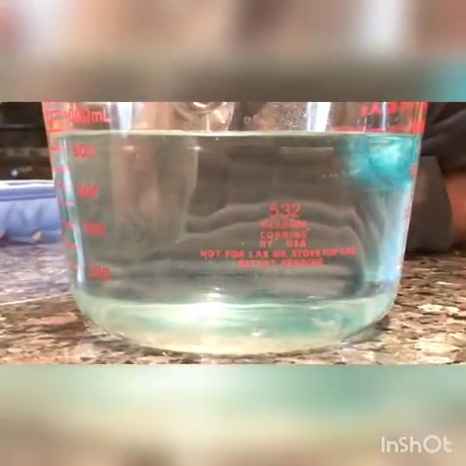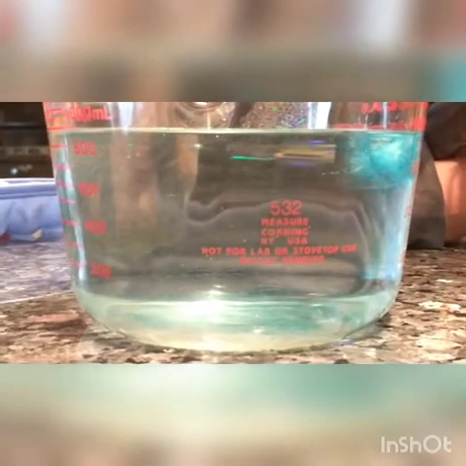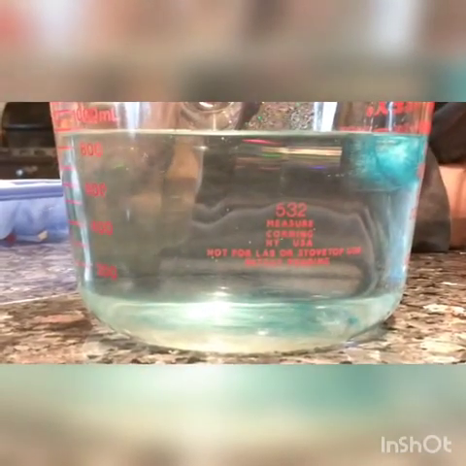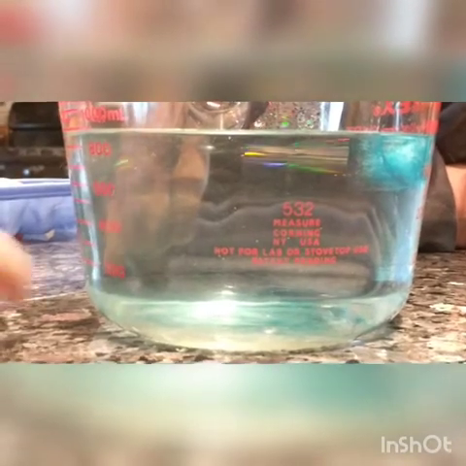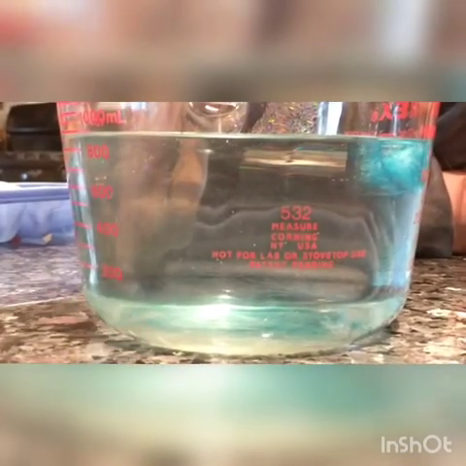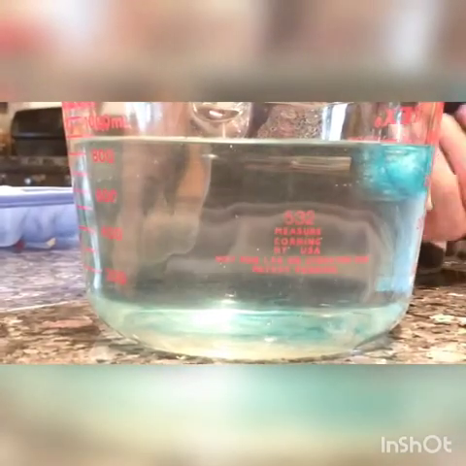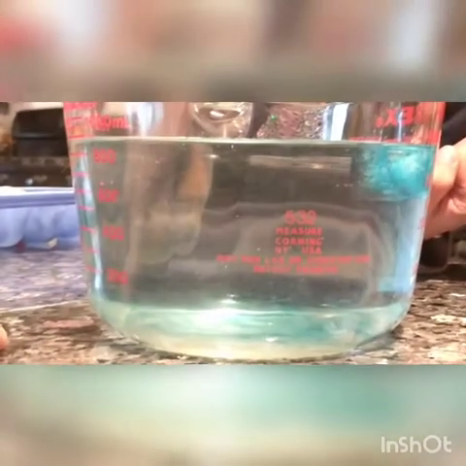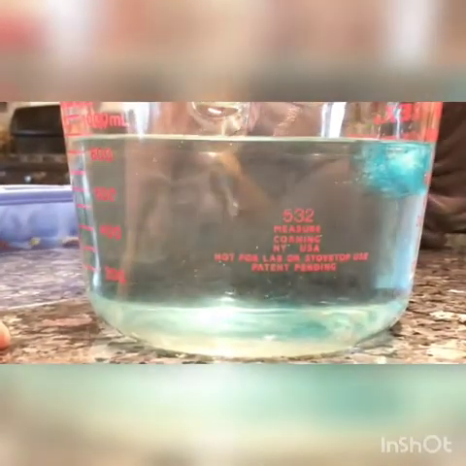Now, as the waters become the same kind of temperature, what do you think is going to happen to the water, Melody? Do you think that blue is going to stay at the bottom? No, it's going to be all blue. The whole thing will eventually become blue, right?